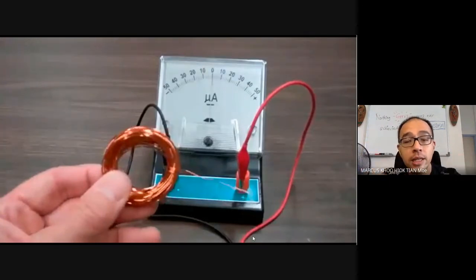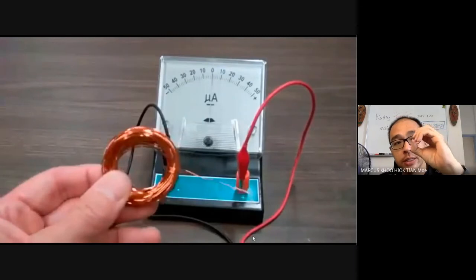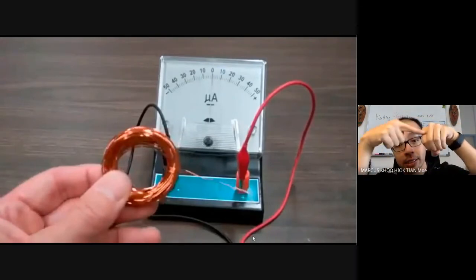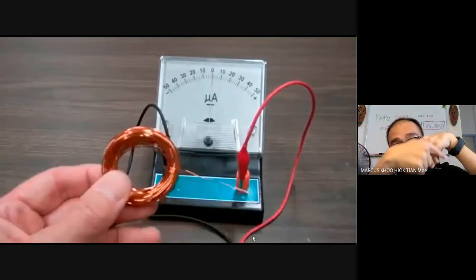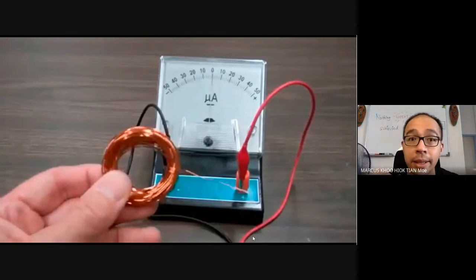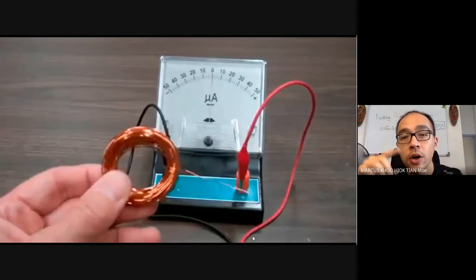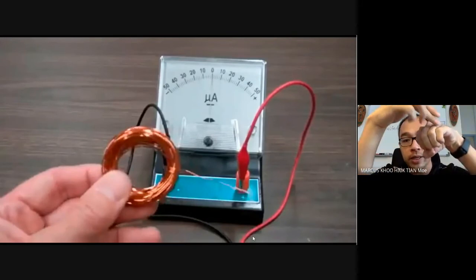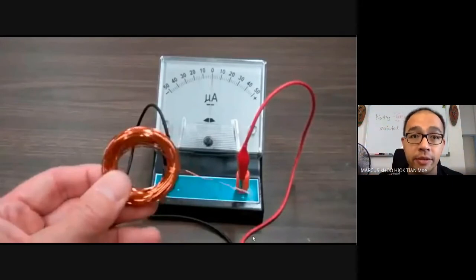Essentially, because there are so many coils, there's going to be a lot of wires cutting the magnetic field lines at the same time. When you put the magnet in, all these wires are going to cut the magnetic field lines.